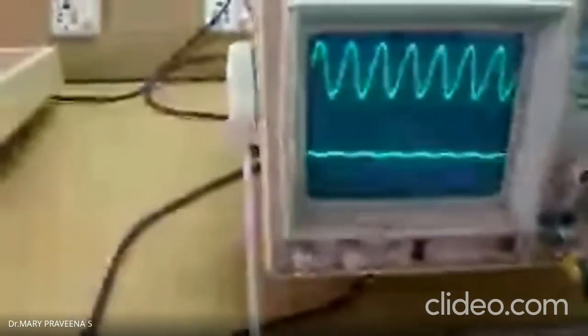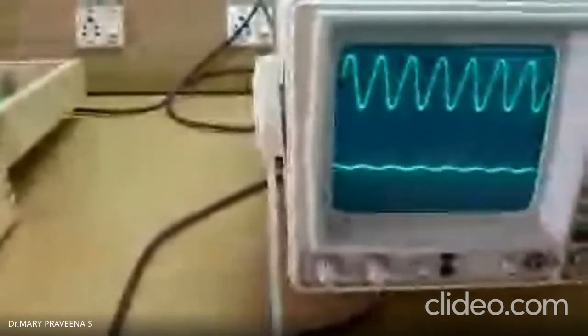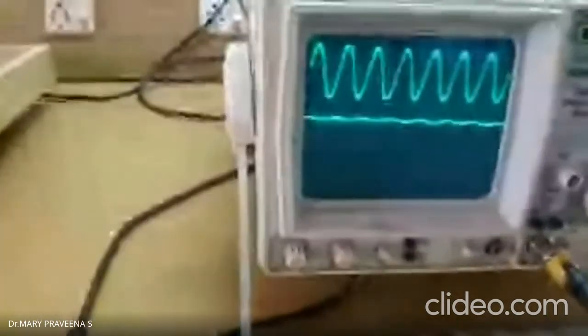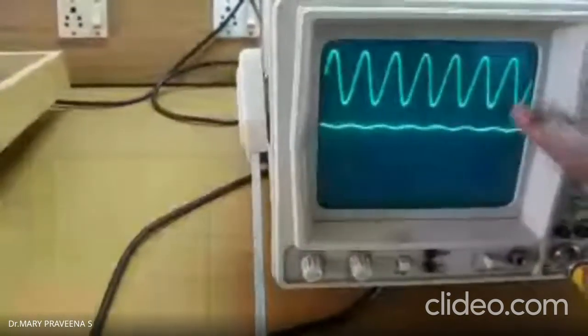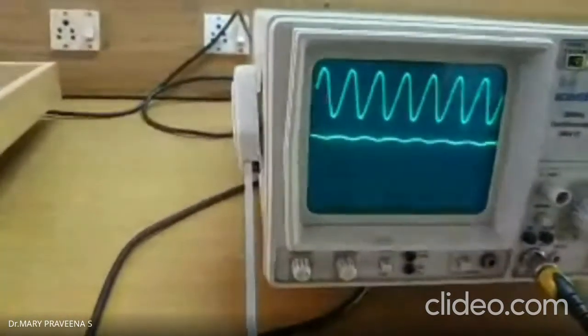Channel 1 is the input, and channel 2 is the demodulated output. This is m(t), and this is y(t). Therefore, for the tabulation, the demodulated signal amplitude and the time period can be noted down.